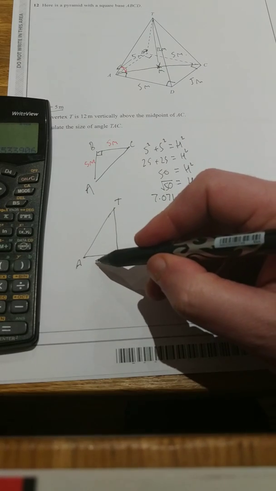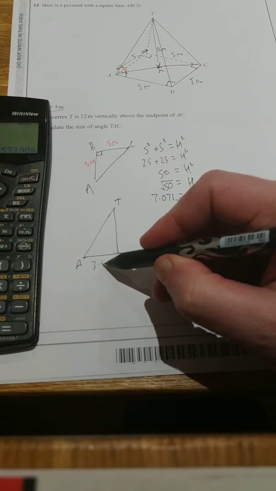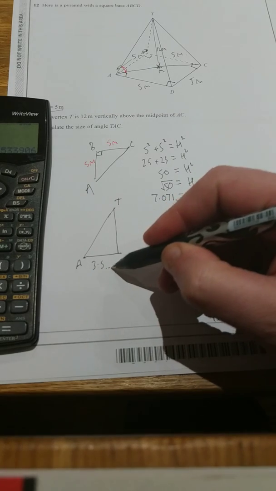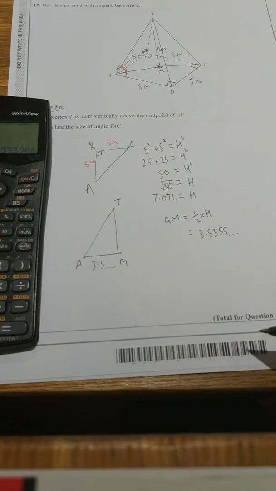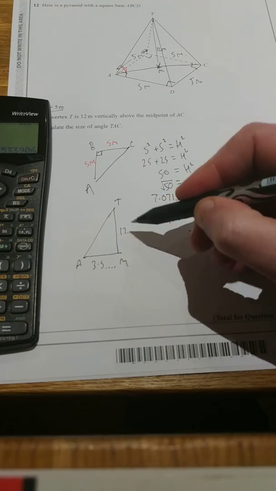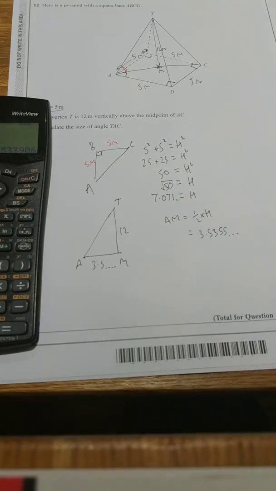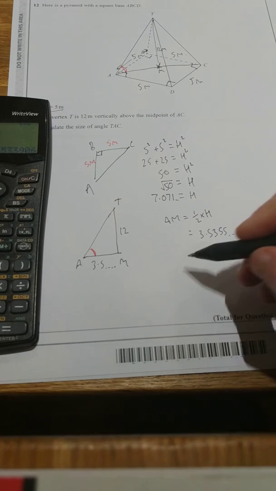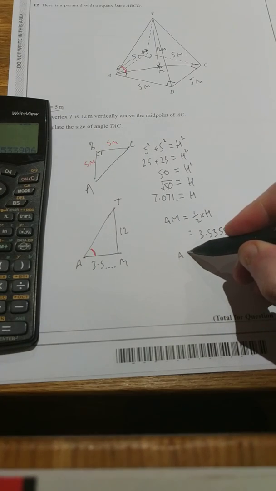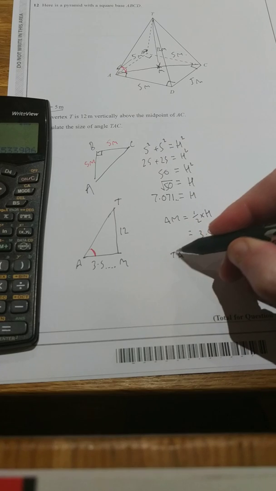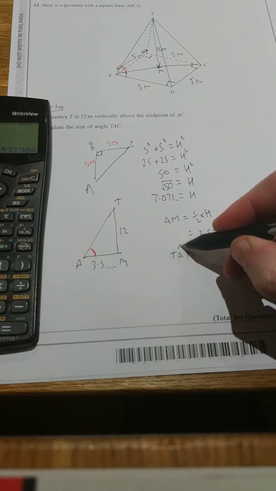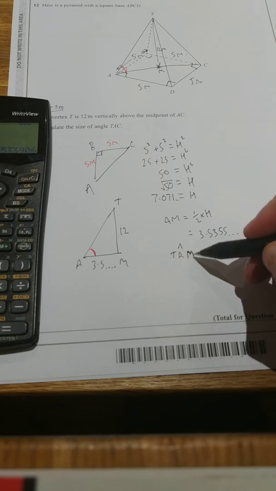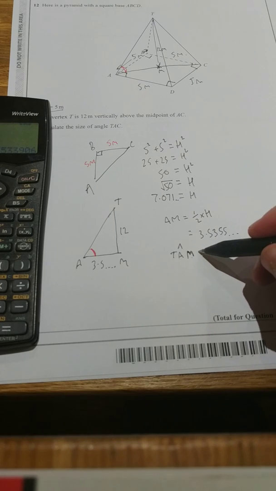So I now know this is 3.5... and I also know this is 12, and I've got to work out the red angle you can see there, the angle TAM or ATM, or MAT, maybe I should have done.